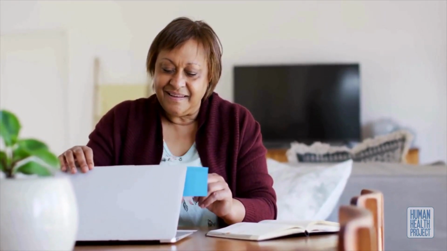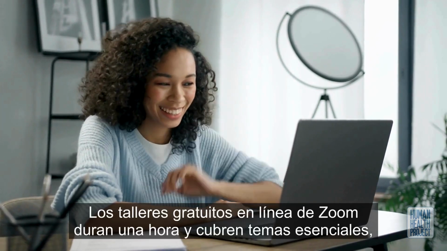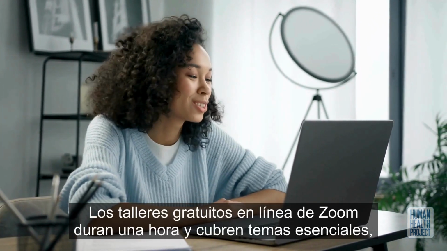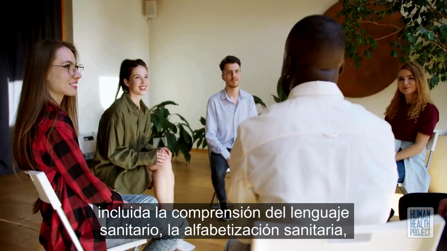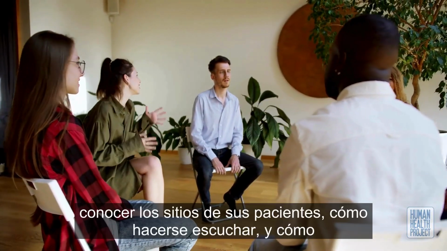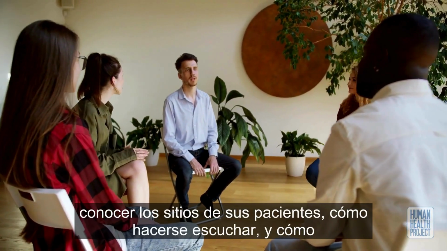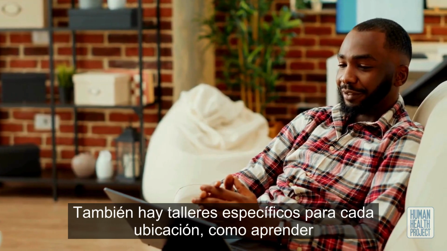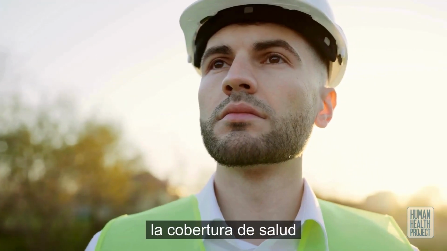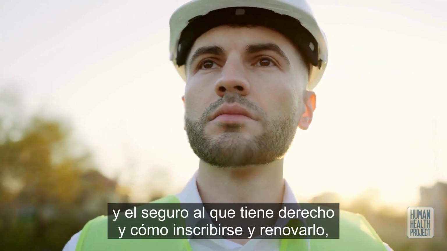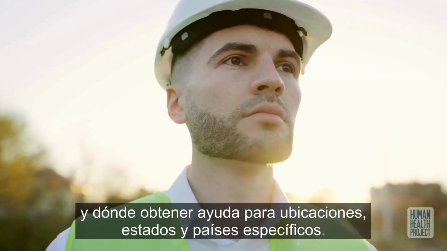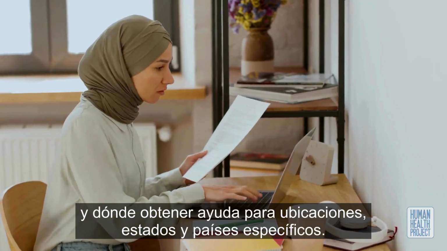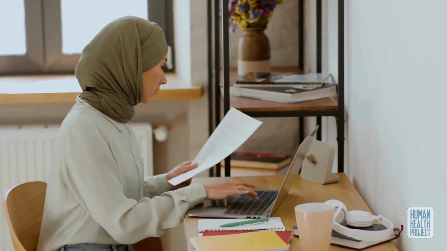The free online Zoom workshops are 1 hour long and cover essential topics including understanding health language, health literacy, knowing your patient rights, how to stand up and be heard, and how to research online as an e-patient. There are also location-specific workshops like learning the health coverage and insurance you're entitled to and how to sign up and renew it, and where to get help for specific locations, states, and countries.